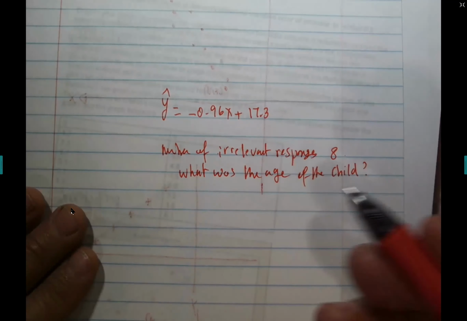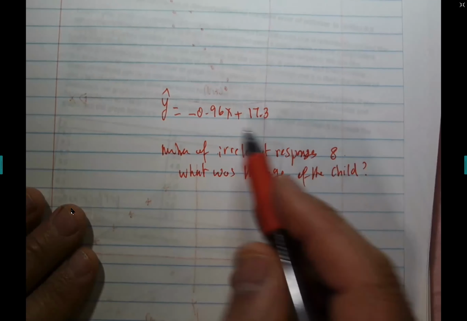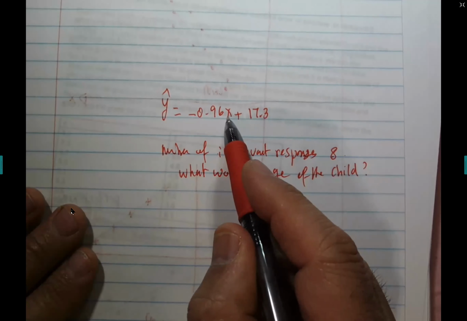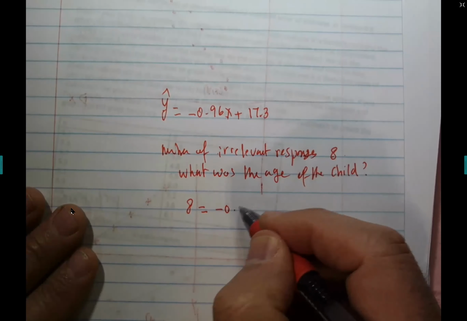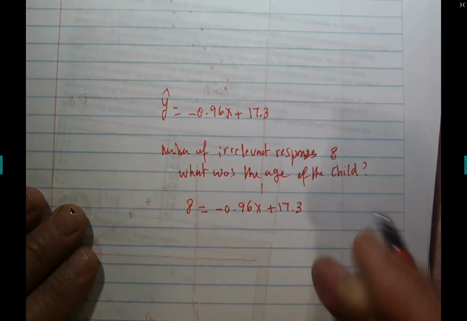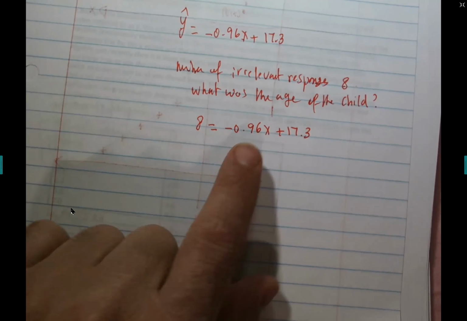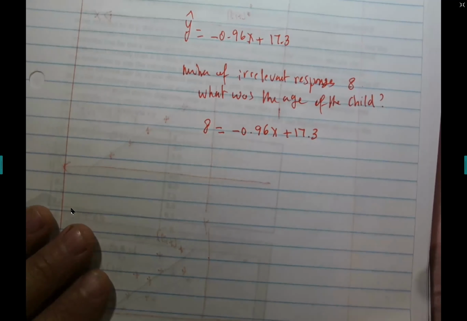So, as you said, if I give you the number of irrelevant responses, 8, you don't plug it in for x, because x is the age of a child. You plug it in for y. So you do 8 equals negative 0.96x plus 17.3. Let me show you how to solve this algebraic equation. You need to find x, guys. In order to find x, you need to isolate the x.